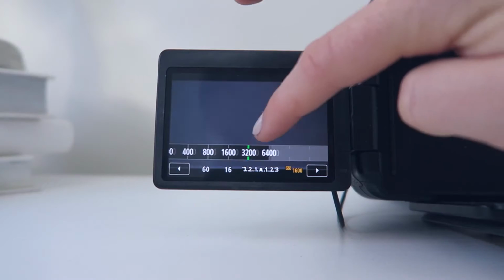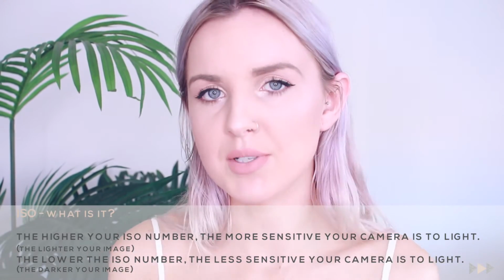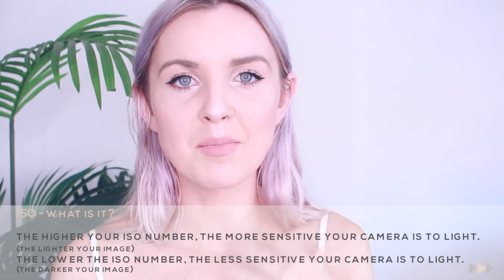So that ISO number on your camera represents how sensitive your camera is to light. The higher it is, the more sensitive your camera is. The catch is that the more sensitive you make your camera to light, so the higher your ISO is, the more grainy your videos are going to look.